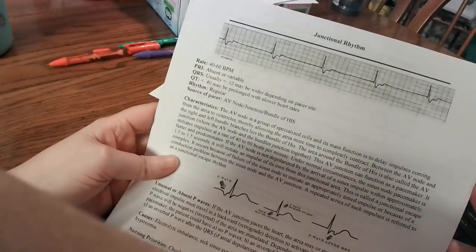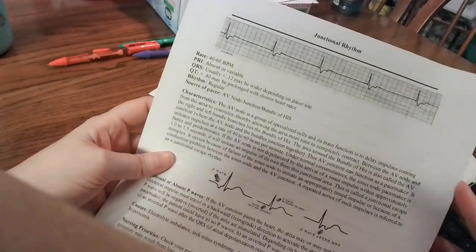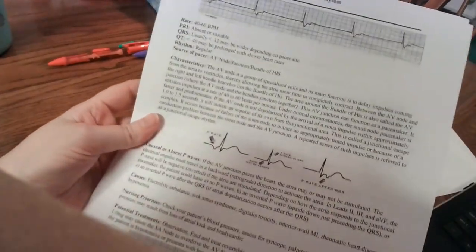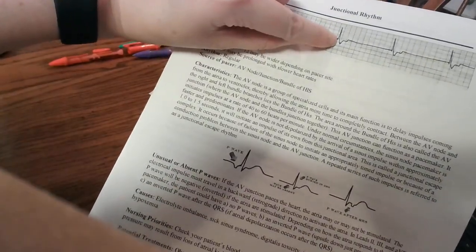So some people will go like, oh, that's sinus Brady. Nope, no P wave. So can't be. That's it. The QRS is often kind of wide. Like, look, the Q.